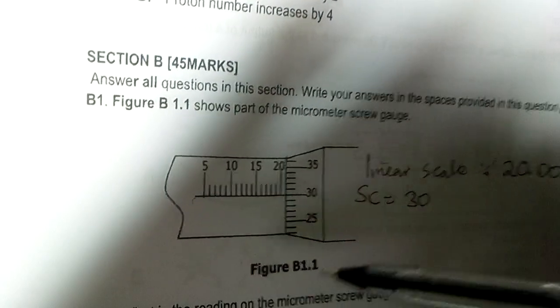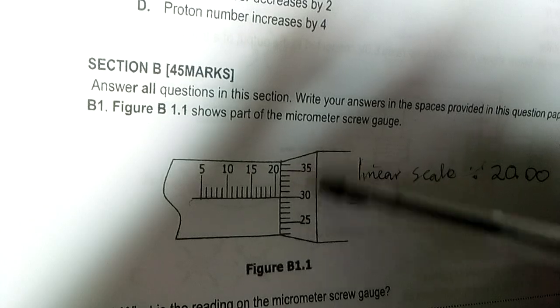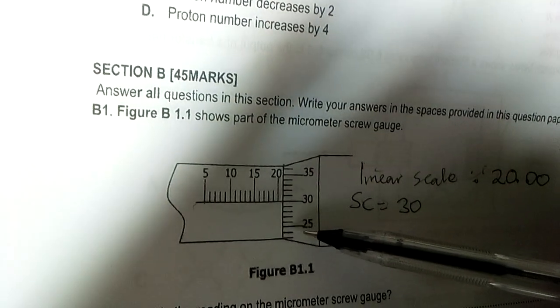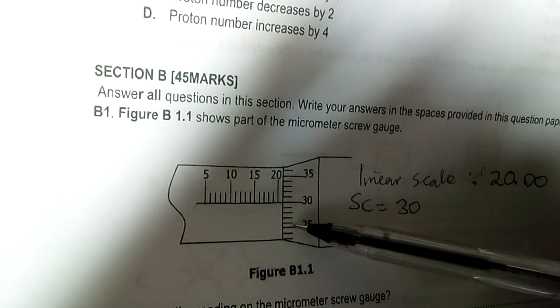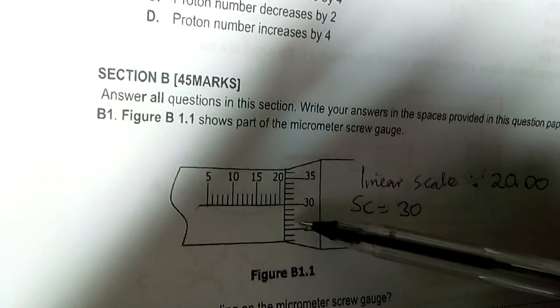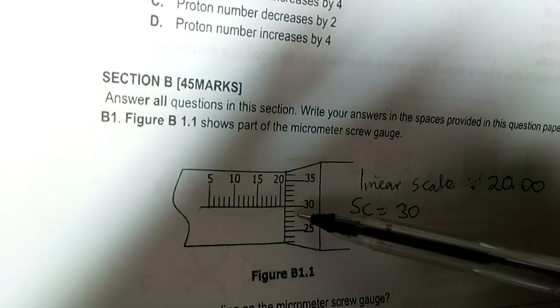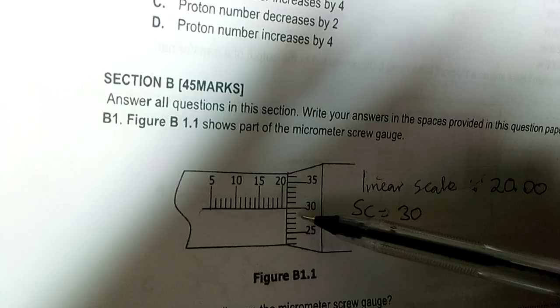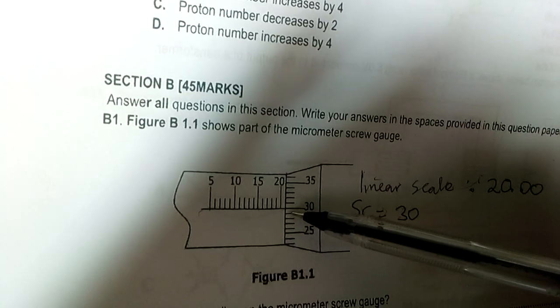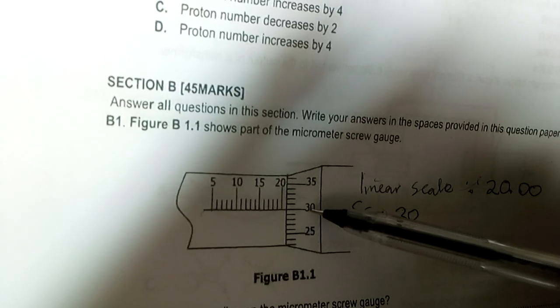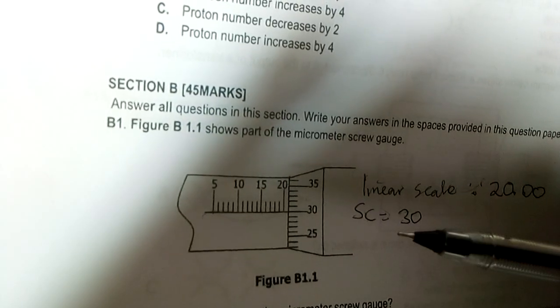That means that these readings you see here, if this is 25, in the normal sense, it is 0.25. Here it is 0.26, then 0.27, 0.28, 0.29, then that's how you get to 0.30. You see that? This is what it means in other words.